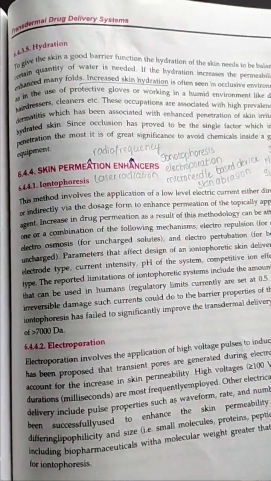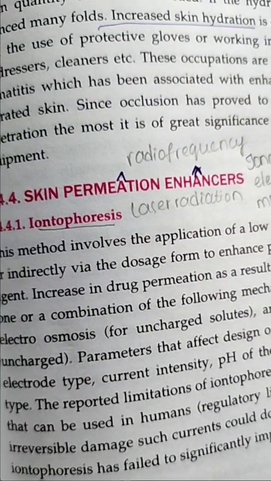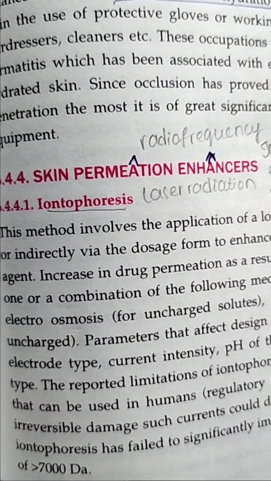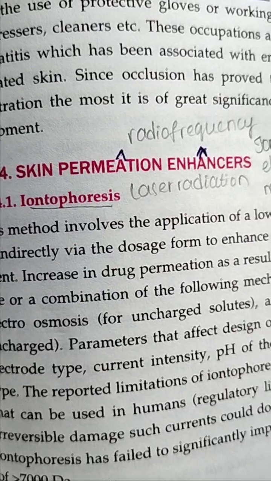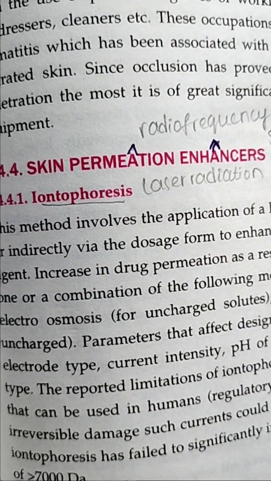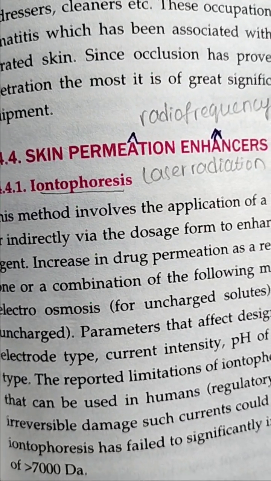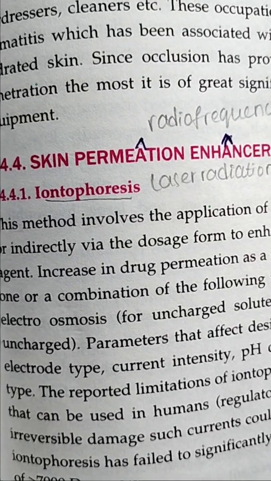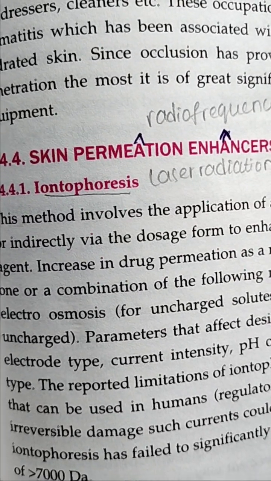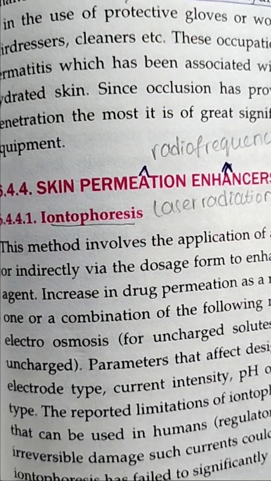Skin permeation enhancers. Skin permeation enhancers include iontophoresis, electroporation, radiofrequency, laser radiation, microneedle based devices, skin abrasion, skin puncture, needleless injections, suction abrasion, and ultrasound devices. These are used as skin permeation enhancers.